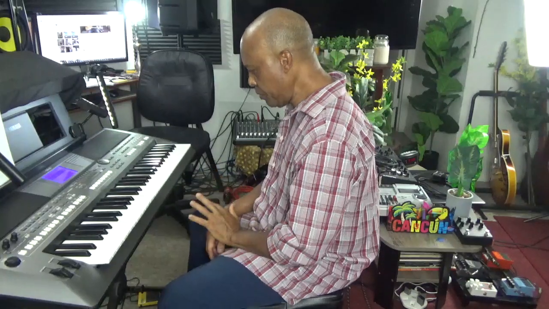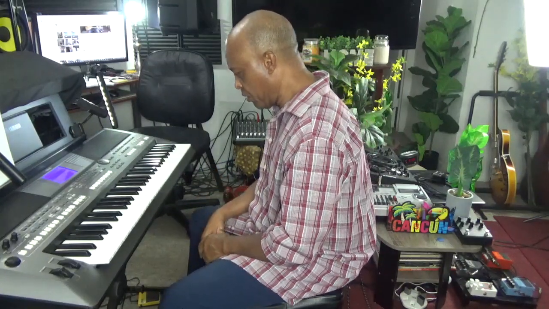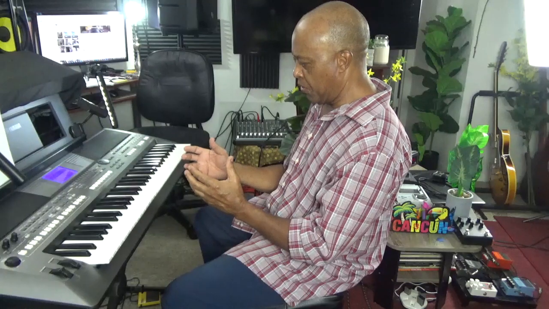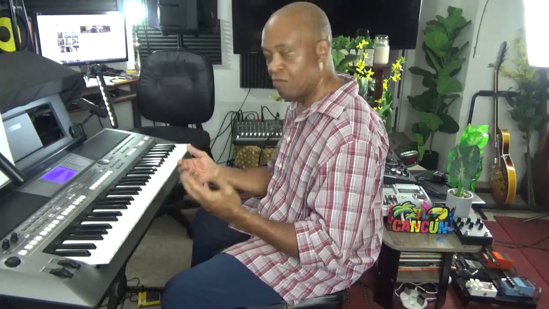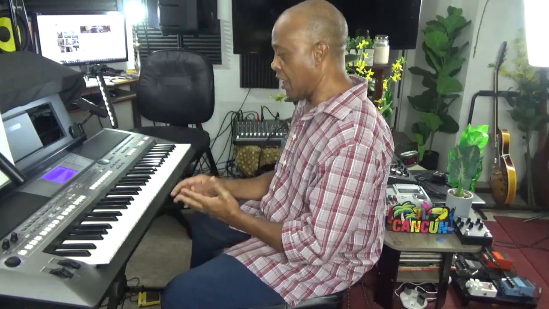So what we do, on the C, we can play C major seventh, C major six, C major 6/9, whatever you want to do. And then from C, a whole step above C, on D, we're going to play a dominant type chord.